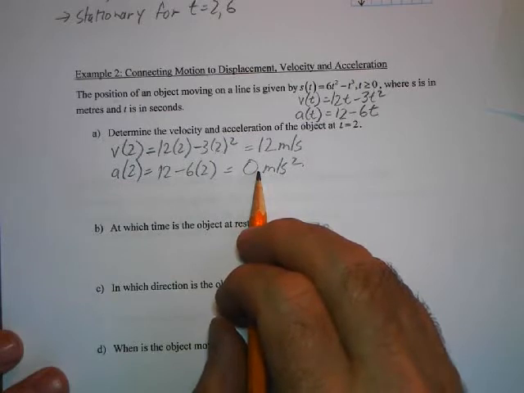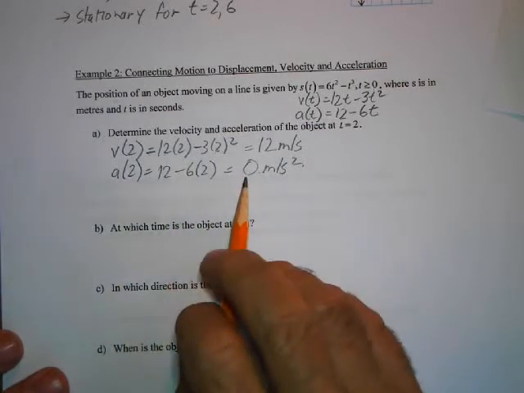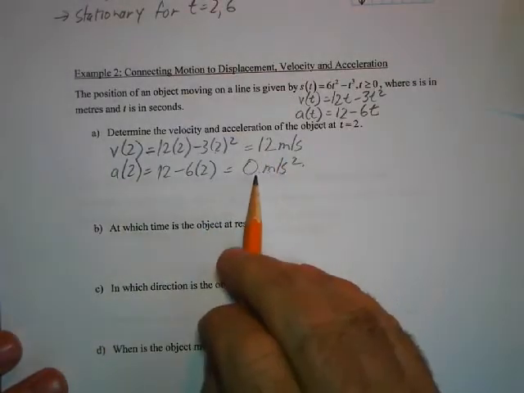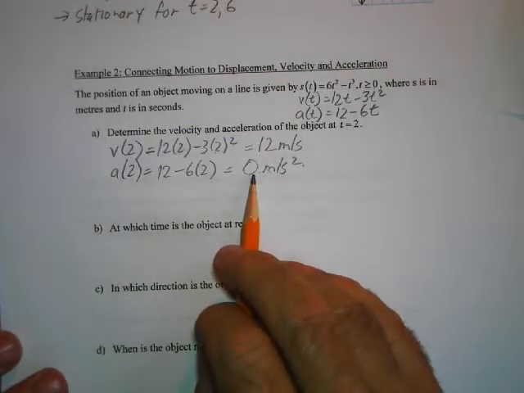It's at rest. Sorry, not at rest. The speed is constant at that particular time.